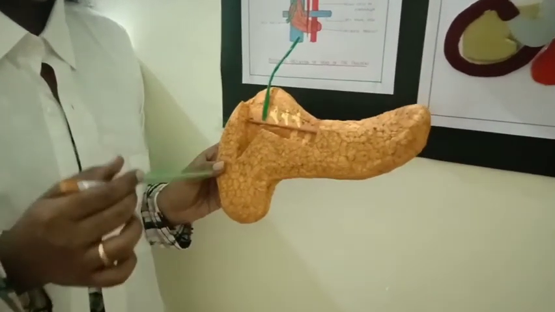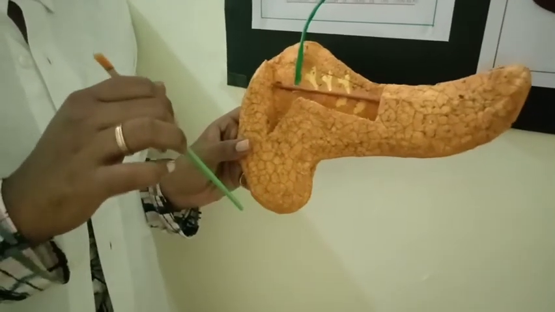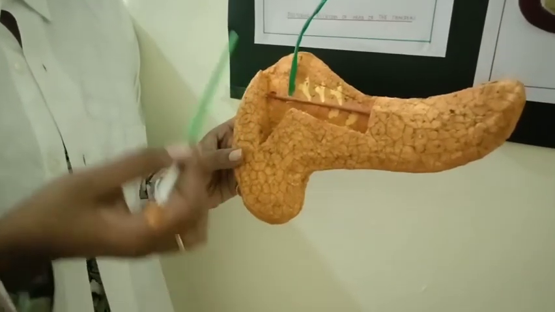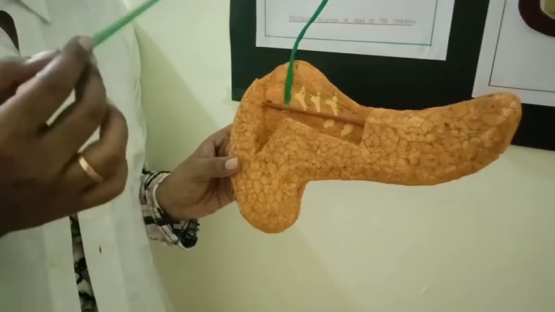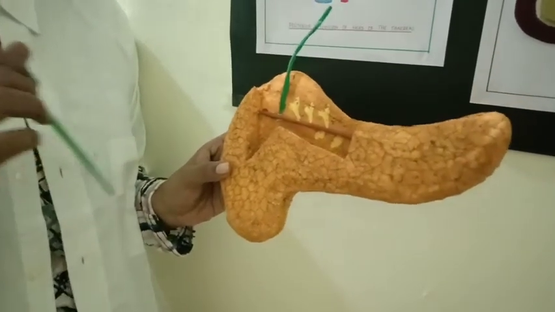The second duct is the accessory duct. It drains the lower part of the head of the pancreas and opens into the minor duodenal papilla in the second part of the duodenum.